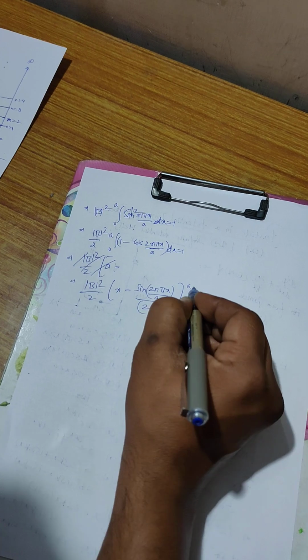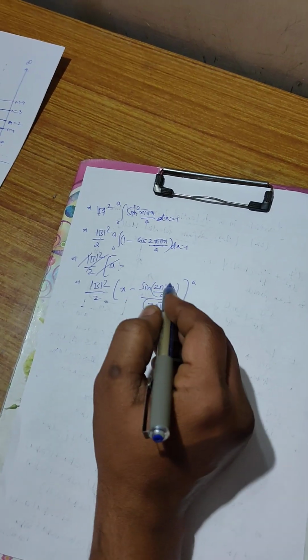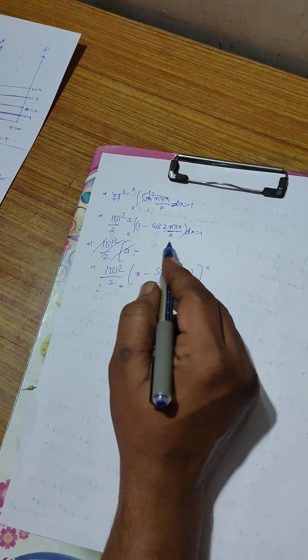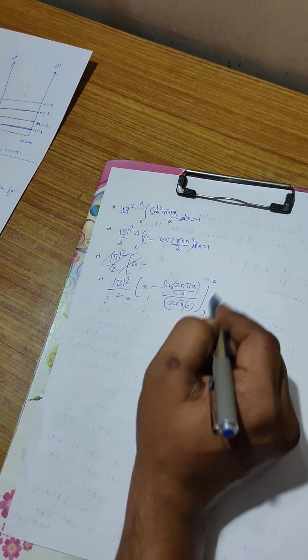These are the limits of integration 0 to a. This is how we integrate, because integral cos ax is equal to sine ax by a.